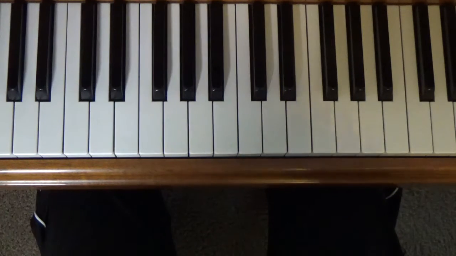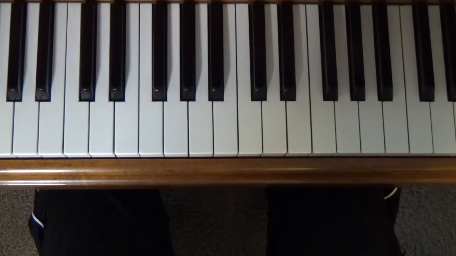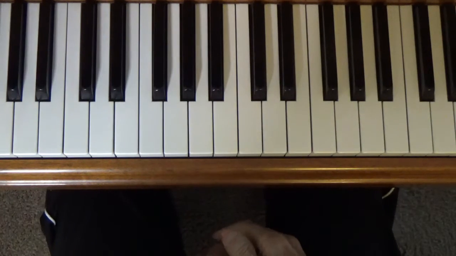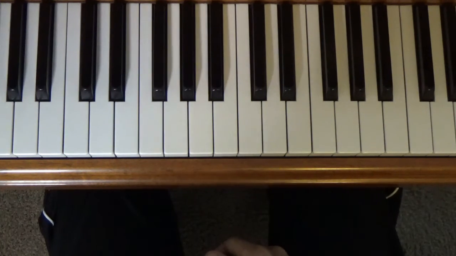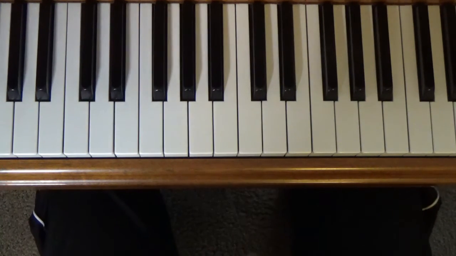I'll stop for a moment and talk about definitions again. I might have mentioned it before, but I'll go through it once more, just to make sure it's understood. There are two definitions of dominant. No, there aren't. That's the problem. There's only one definition of the dominant.